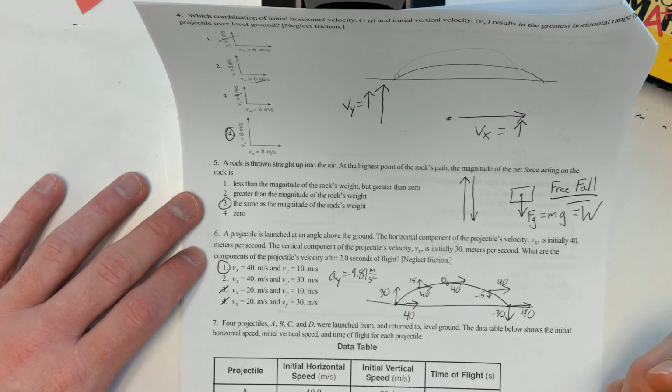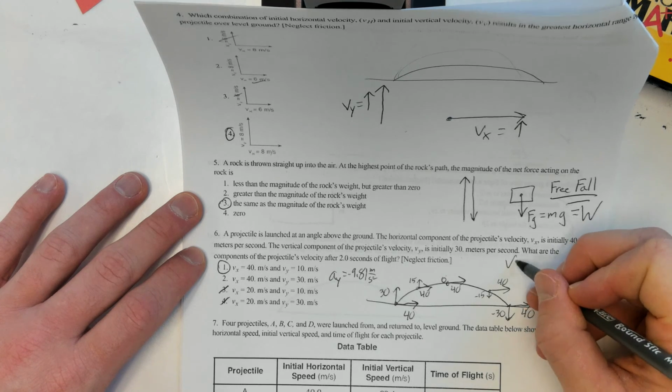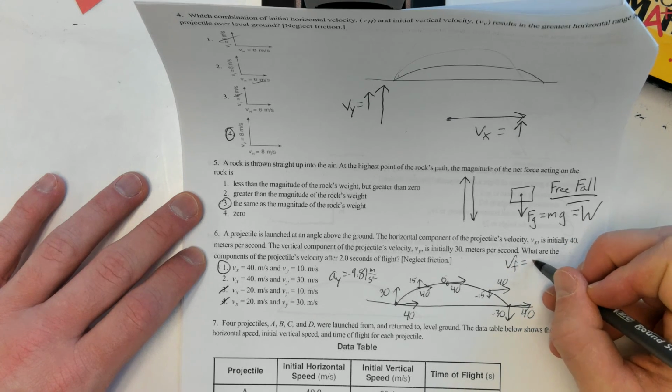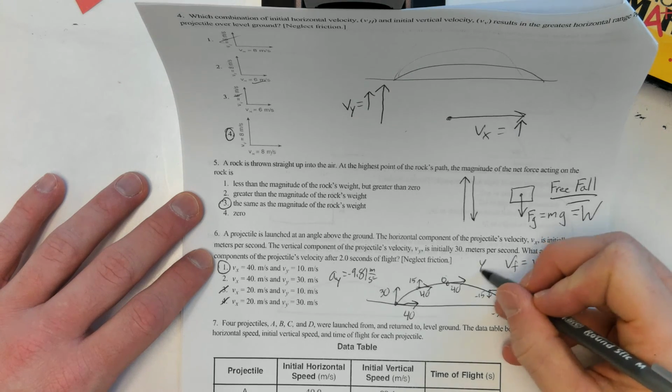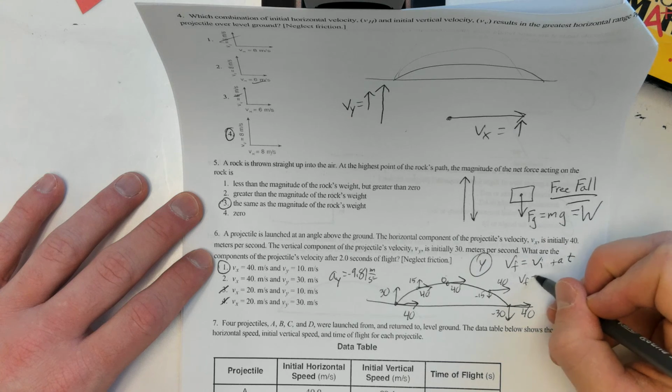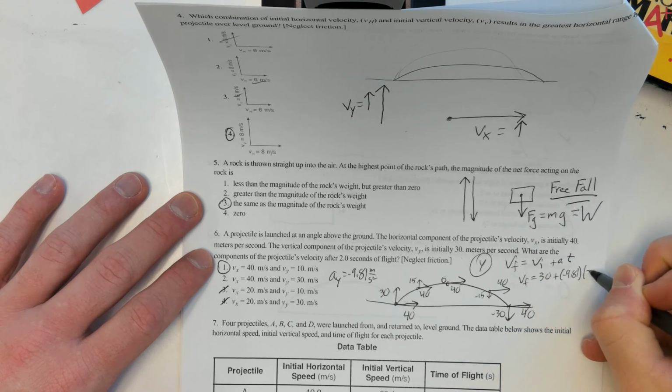Of course, you could calculate this, but that seems like a lot of extra work to do. What would you use? I think you'd use VF equals VI plus AT, and you would do this in the y dimension. So VF equals 30 plus negative 9.81 times 2.